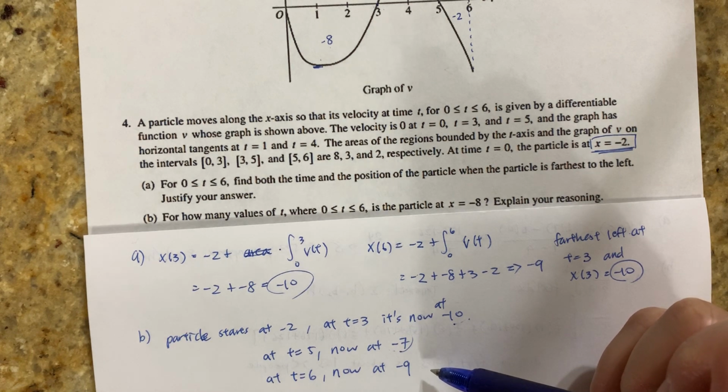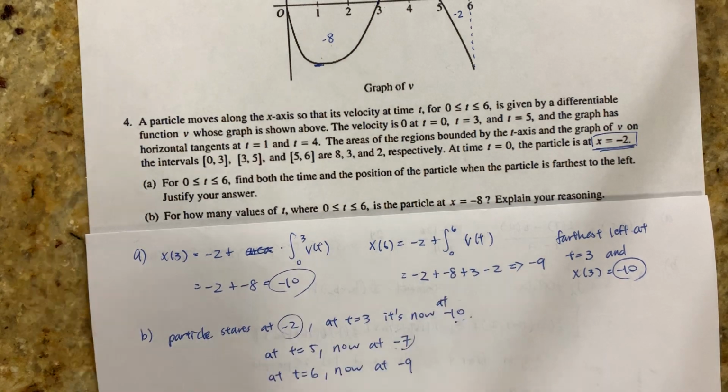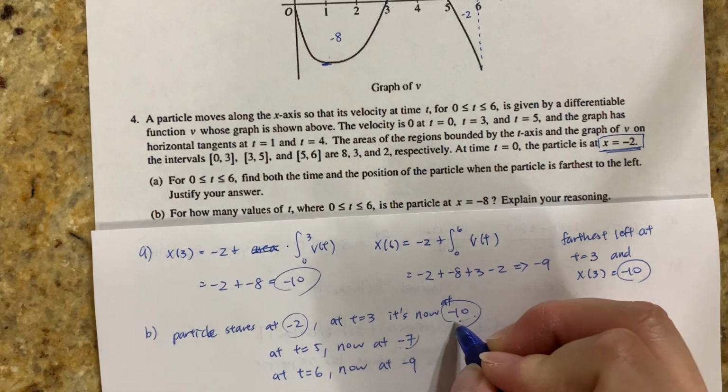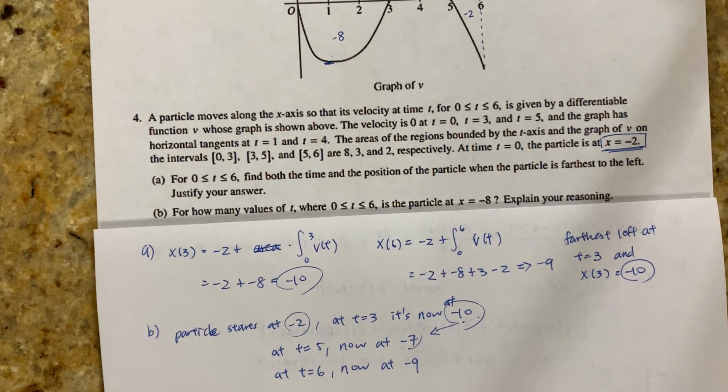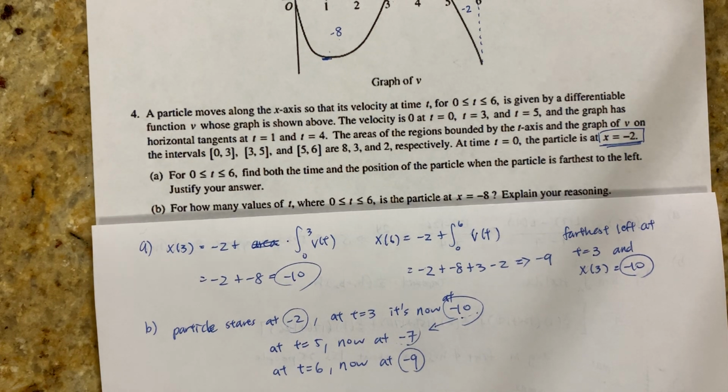Did I pass enough times? Oh, sorry, let me back that up. So from here, I started at -2, I went to -10. That went through -8 once. Now it went down to -7, went past through -8 again. Now it came back up to -9, passed through -8 one more time.